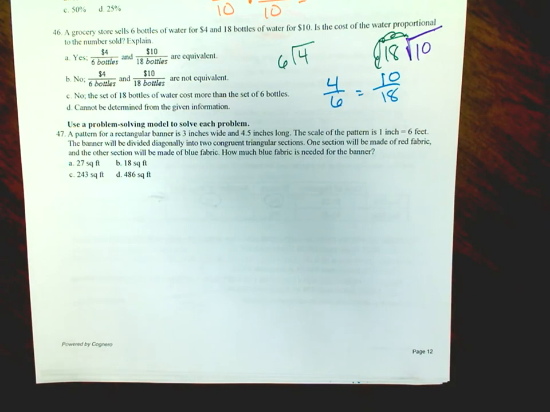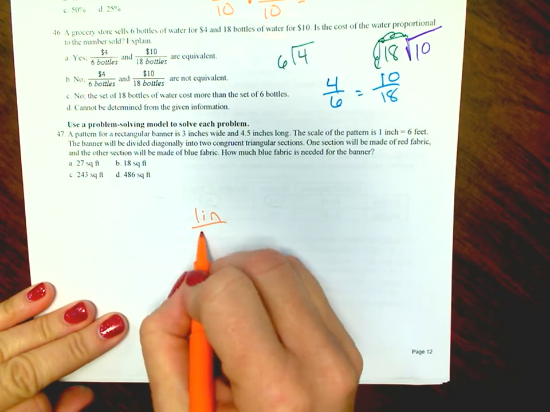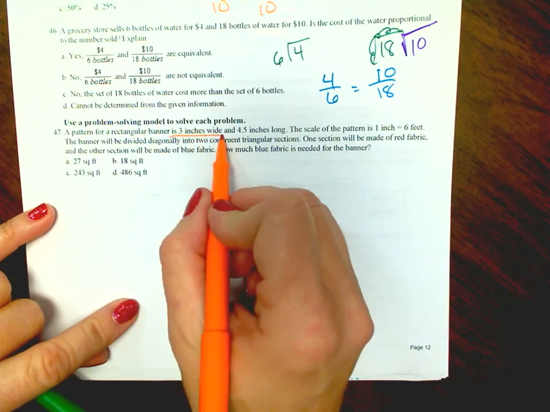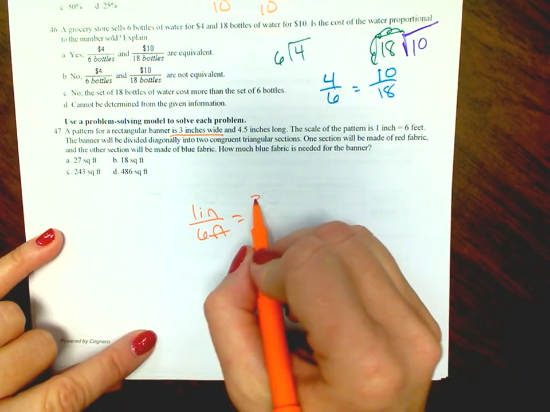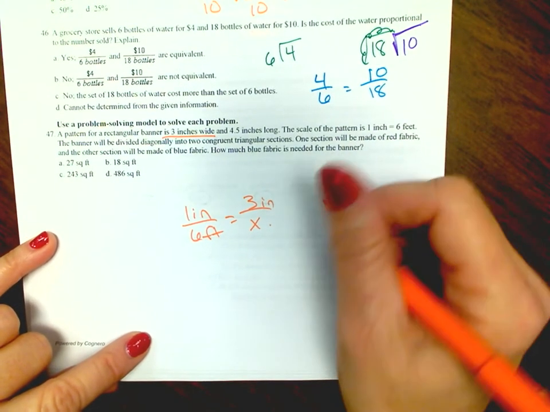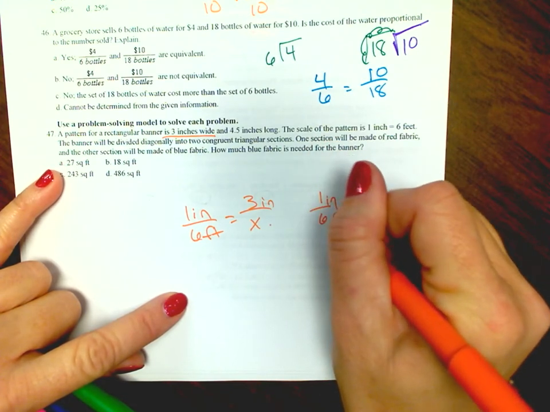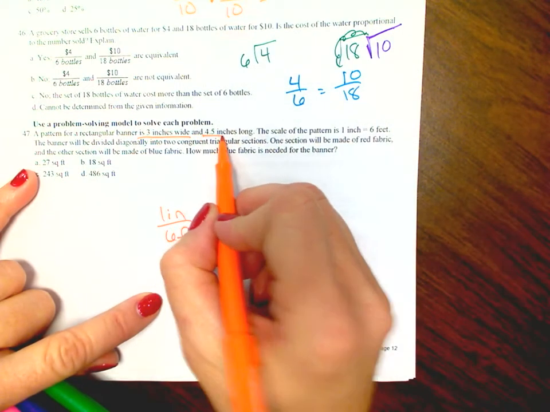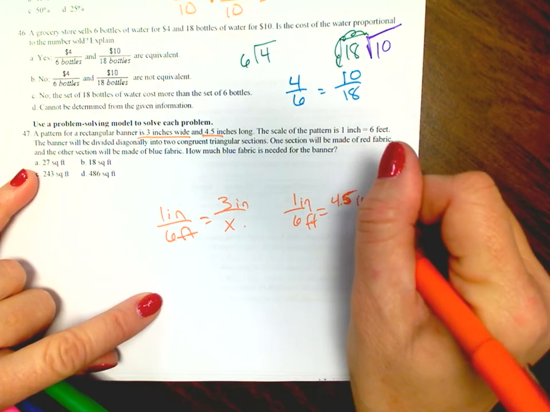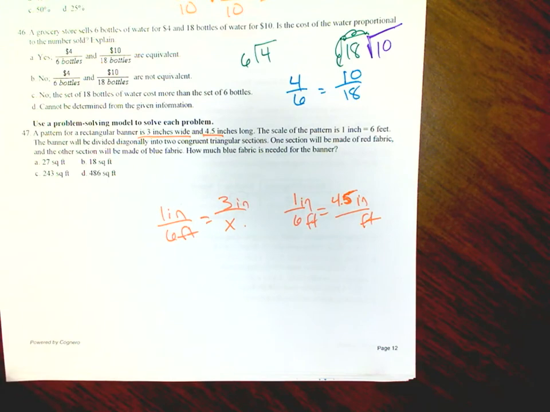Alright, this one's quite long. We have 1 inch to 6 feet. Okay, the pattern is 3 inches wide. So this is inches. Let's find out how many feet we need. And then again, it's 4.5 inches long, in inches, and we need feet.